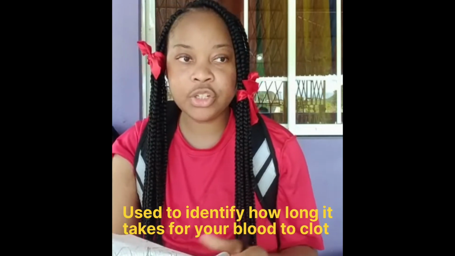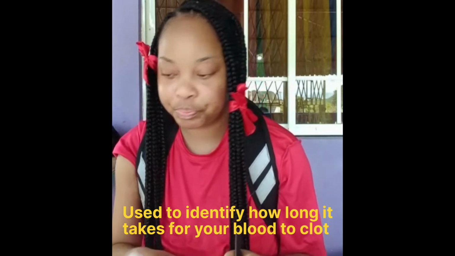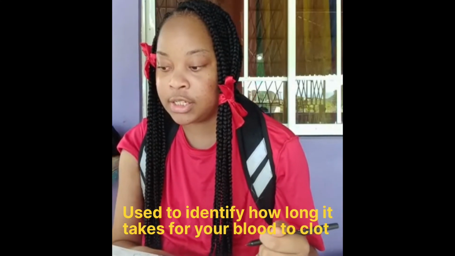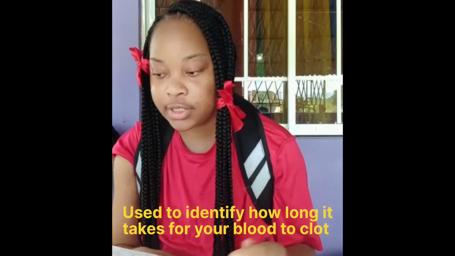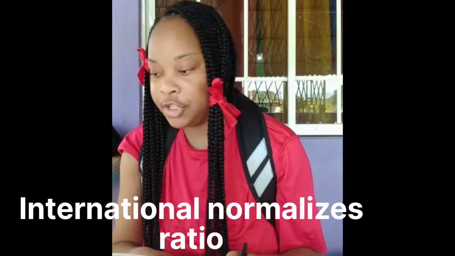It measures how long it takes for your blood to clot. It checks for bleeding problems. It also checks whether or not medication helps for blood clots. PT can also be called INR, that's International Normalized Ratio.